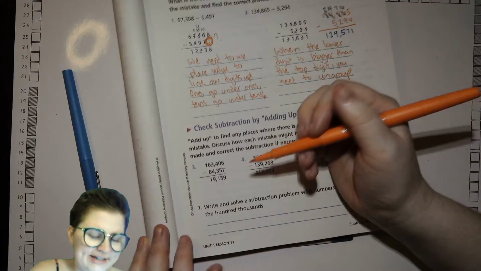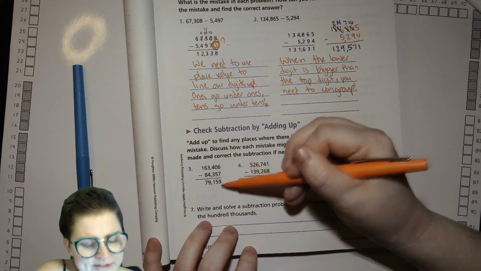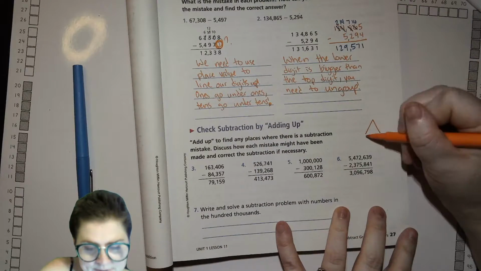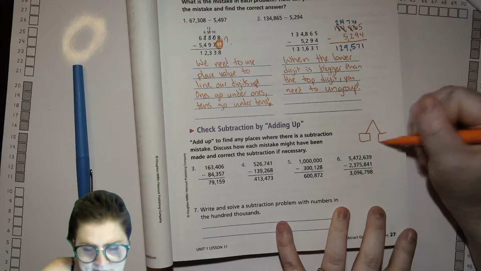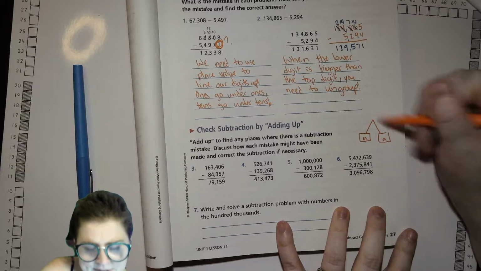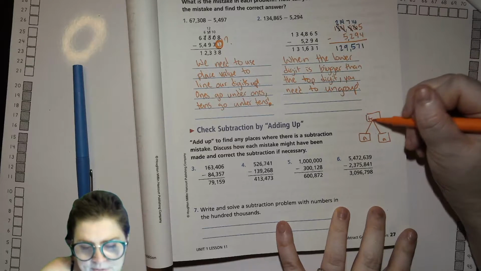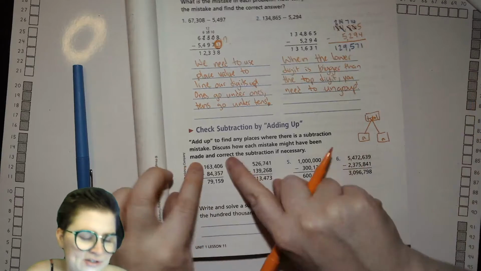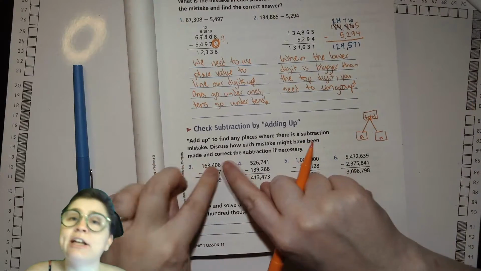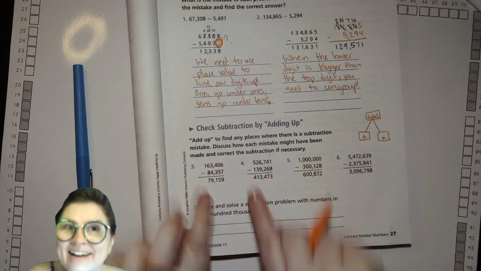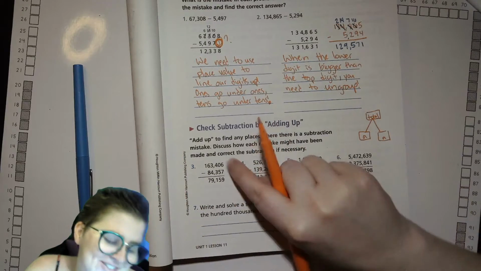It's a little tight space, but we can give it a shot. If you add these two, it should get you what that total is.